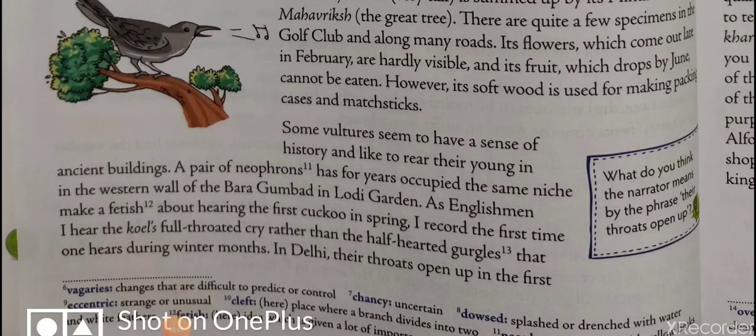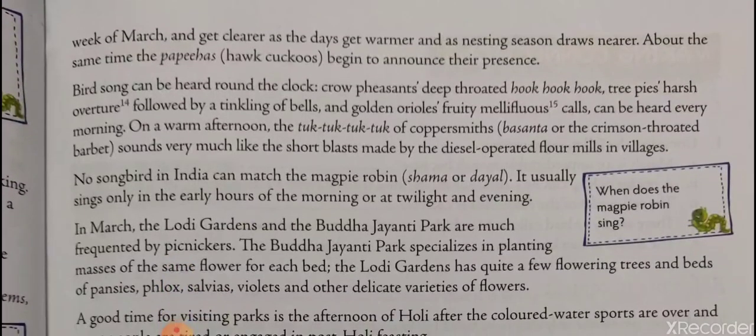Now this writer also tells us that when he was in Delhi during his winter months, it was his first time that he recorded the koel's full throated cry, meaning a way that the koel is particularly singing the whole song. As we say that these koels sing, but actually they only cuckoo. So he had recorded a full throated cry rather than the gargles, the little noise that they make. So in Delhi, their throats open up in the first week of March and get clearer as the days get warmer and as nesting season draws nearer. About the same time, the papihas, hawk cuckoos, begin to announce their presence.